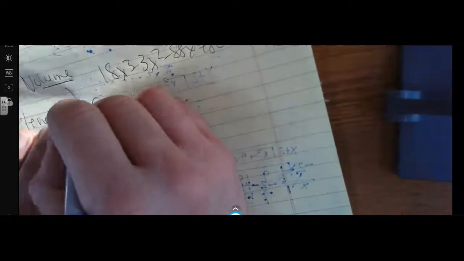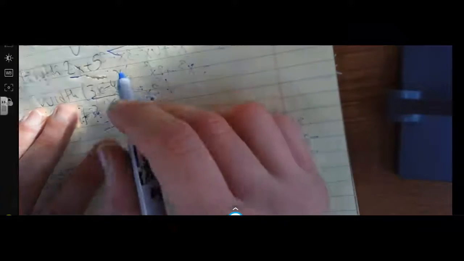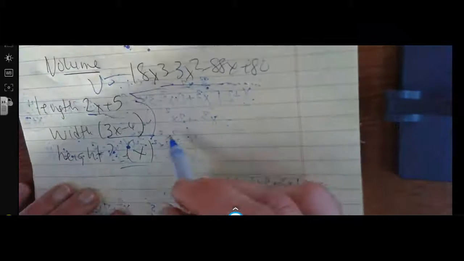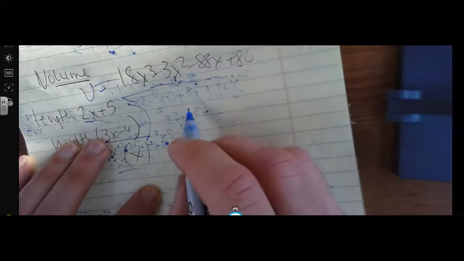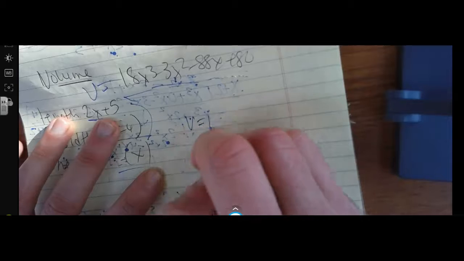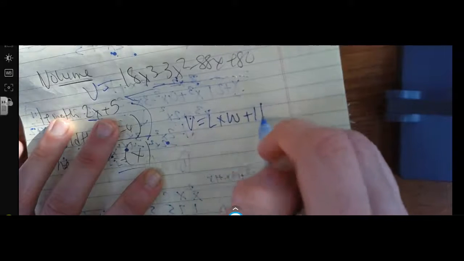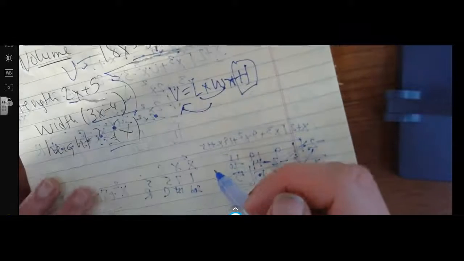And the last one here is a box, and if we had a box and the volume was this expression right here, and there's our length, there's our width, and we're trying to find the height. So in order to do that, we'd have to multiply the length times the width out, and then divide that into the volume to find the height. So volume equals length times width times height. So we have to multiply these two and then divide that into volume.